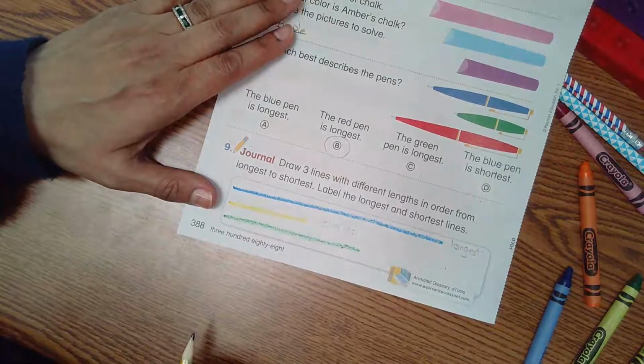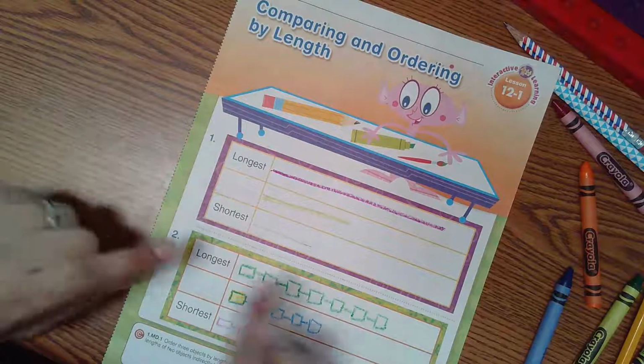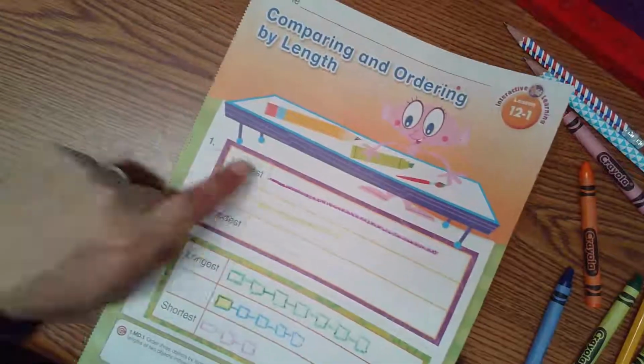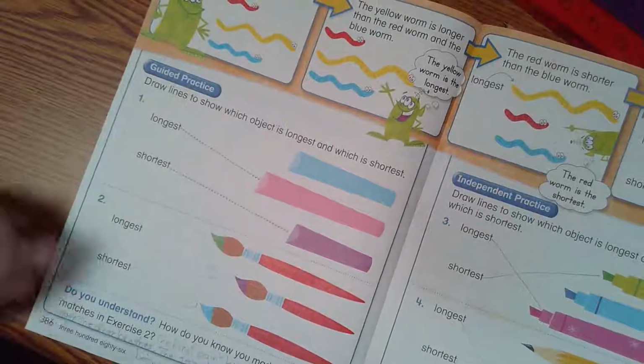All right. Okay. So today, with the first lesson in topic 12, we talked about comparing length, measuring different items and different objects, and we learned the words longest and shortest, and we had some exercises to draw the longest object and the shortest objects.